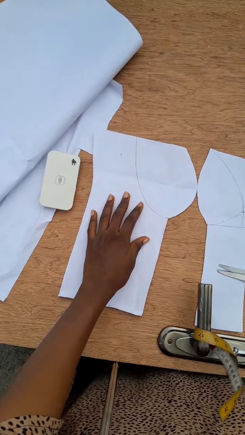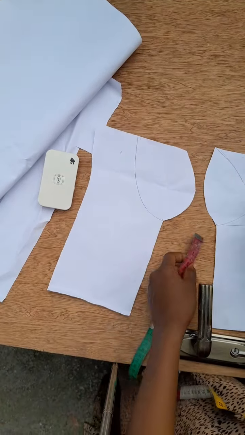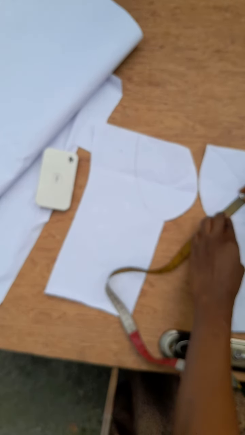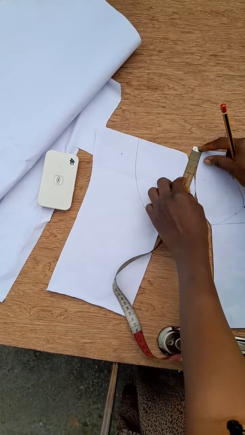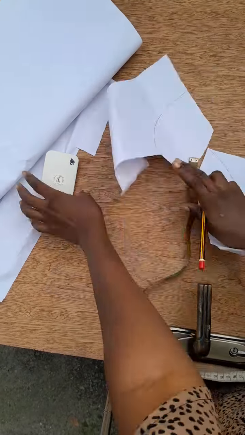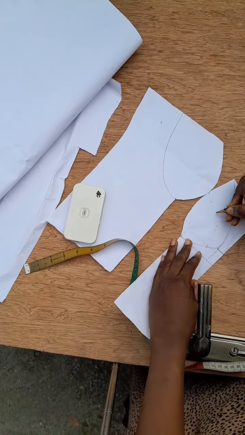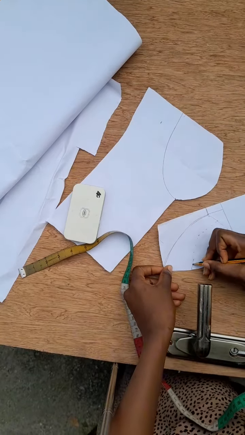The next thing we're gonna do right now is to connect this. So what we are doing right here is to mark 1 inch. Starting from 1 inch, you can come here and mark 1 inch still. Then come here, mark 2 inches. Make sure you mark this. I hope you can all see what I'm doing. So make sure you mark 2 inches. Connect your point like so. Connect your point like this.